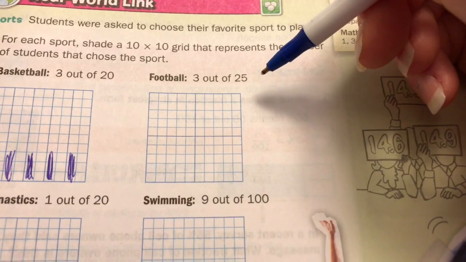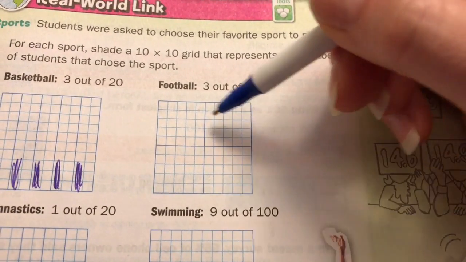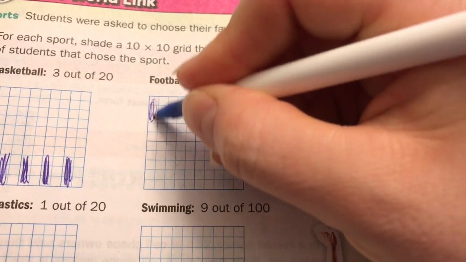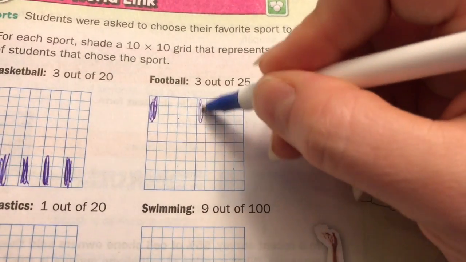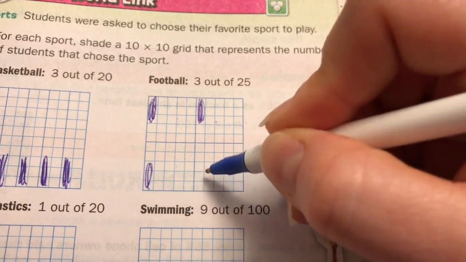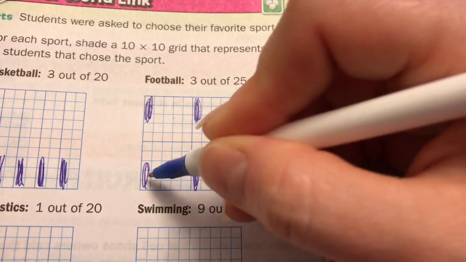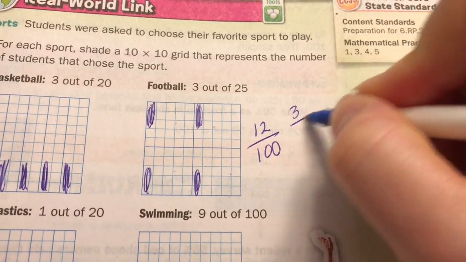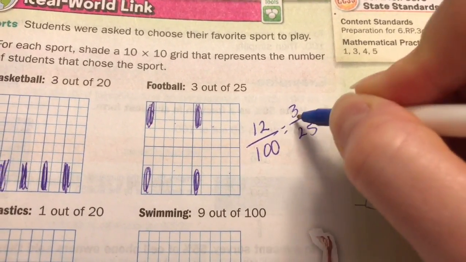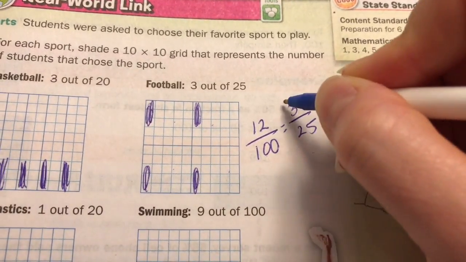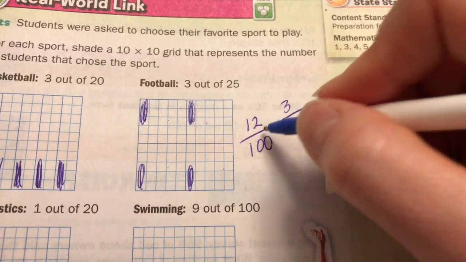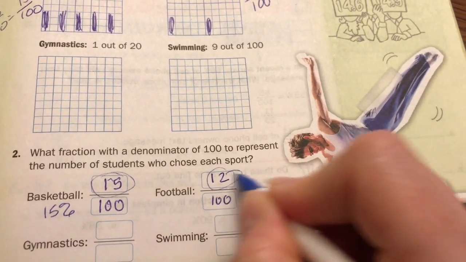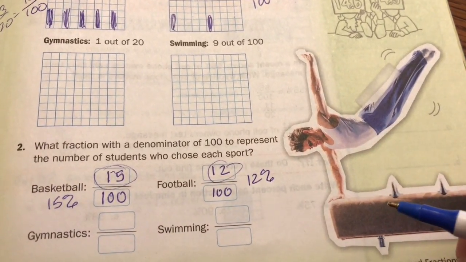Let's look at this one, 3 out of 25. So this is 100 boxes, but it's divided into 4, so each section has 25. So if 3 out of 25 chose football, 3, 6, 9, 10, 11, 12 out of 100. So 3 out of 25 is equivalent to 12 out of 100. Think times 4, times 4. So if you say football, 12 out of 100 people chose football, that would be 12% chose football.